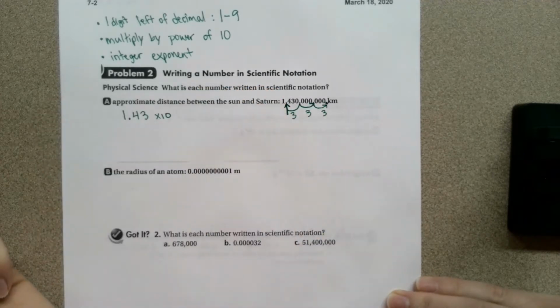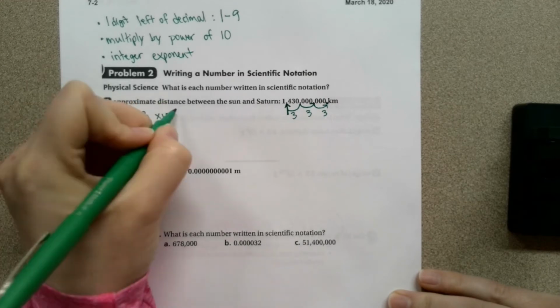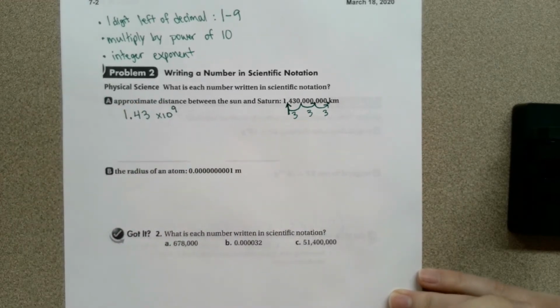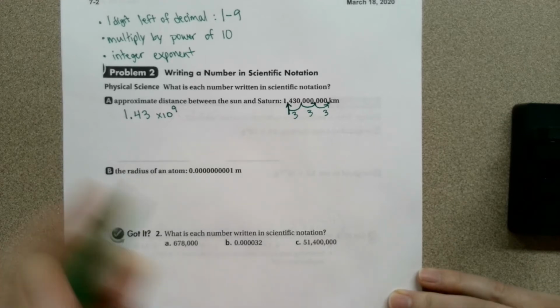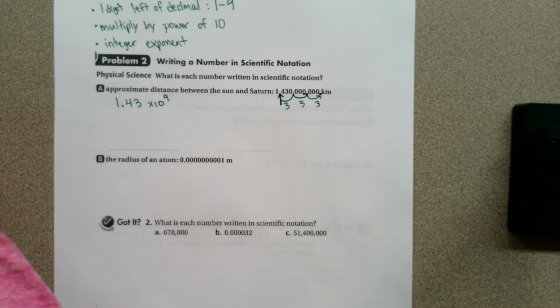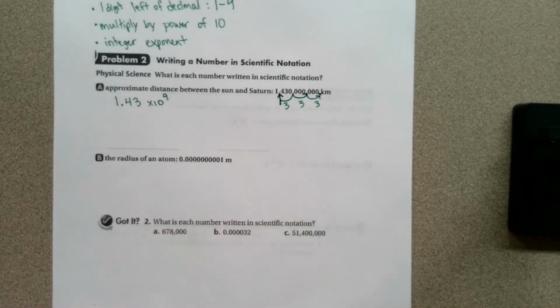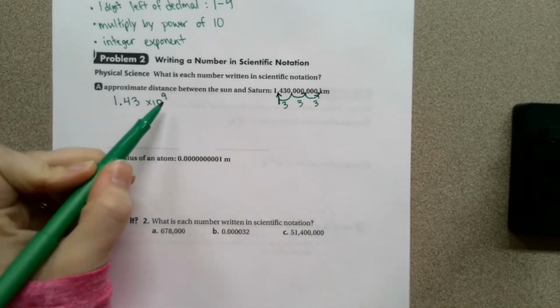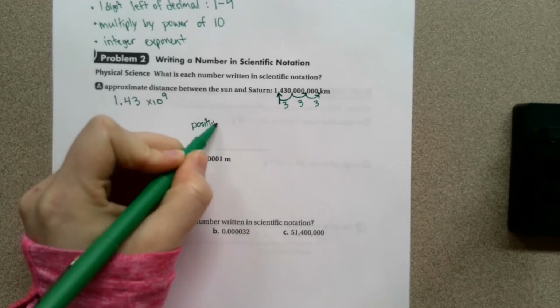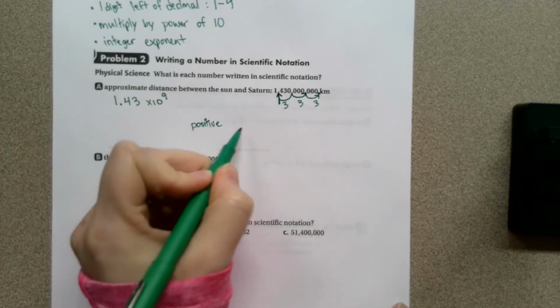So we would move the decimal a total of 9 times, or we would have to multiply this by 10 a total of 9 times to get it back to the end of that number. So this would be our answer in scientific notation. We used a positive exponent because we're representing a really, really large number.